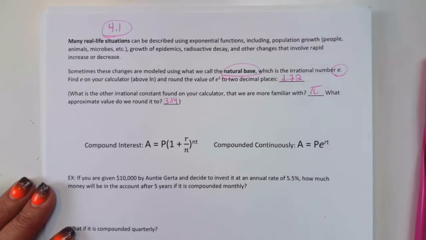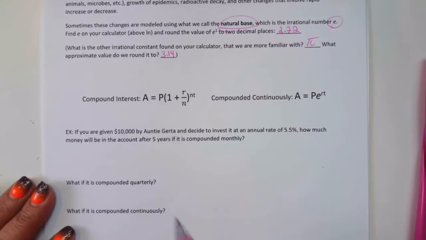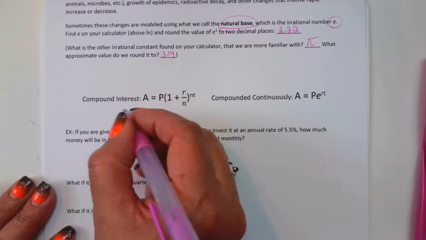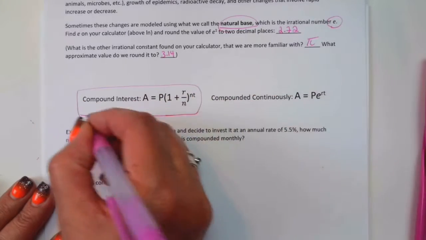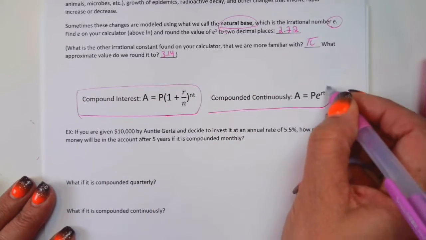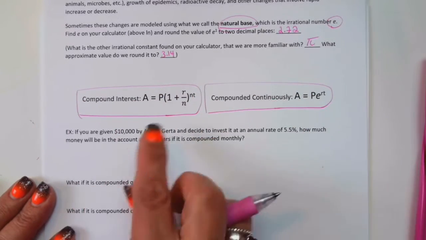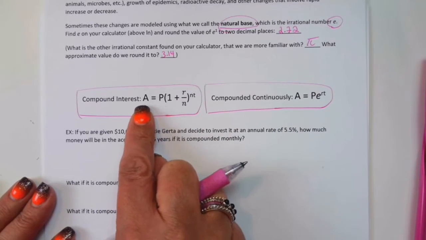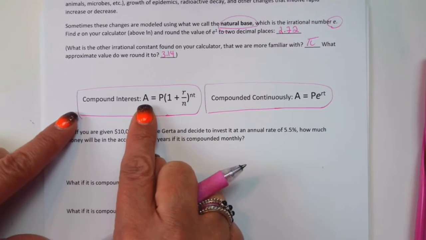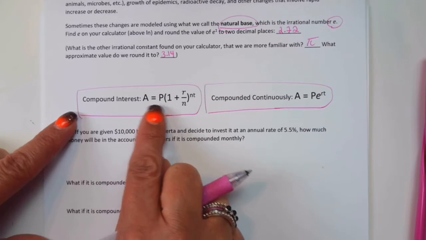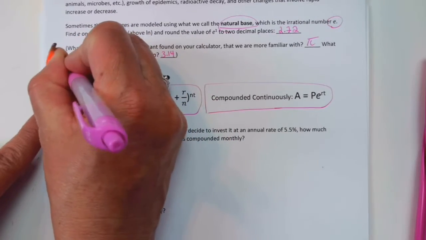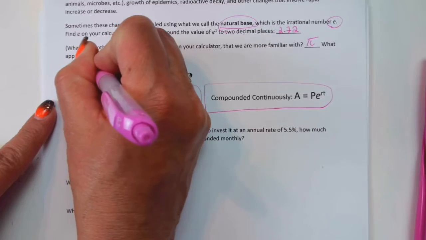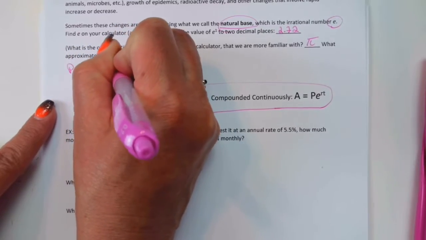Okay, so let's look at this. We've got the compound interest formula, which is this one here, and then we've got compounded continuously. So what do these mean? A is the amount that we have after the interest has been compounded. P is the amount that we had originally, so it is called the principal.